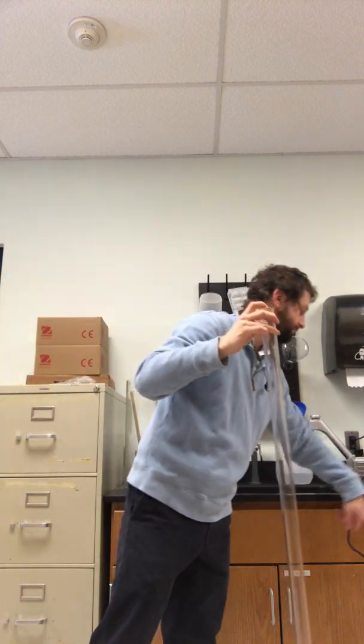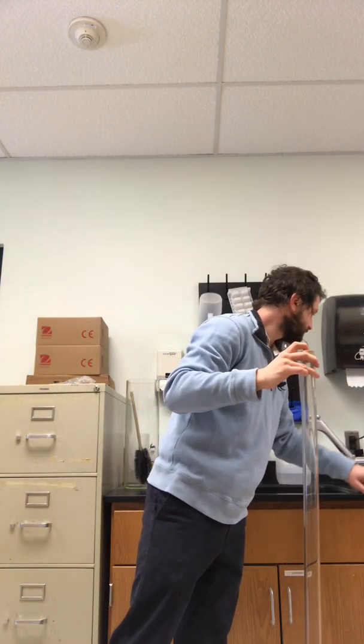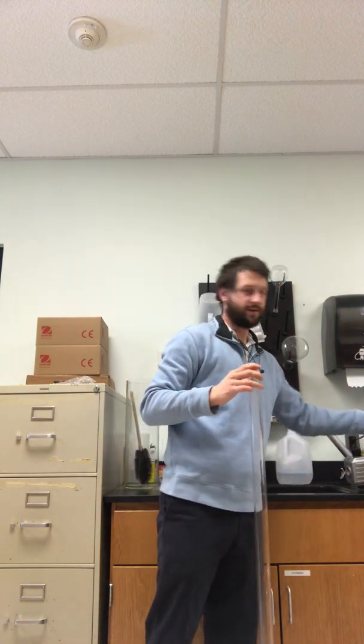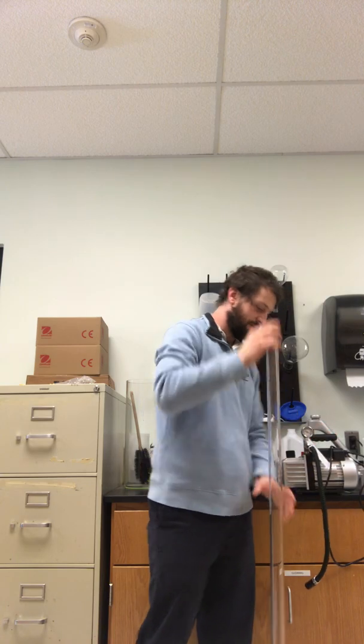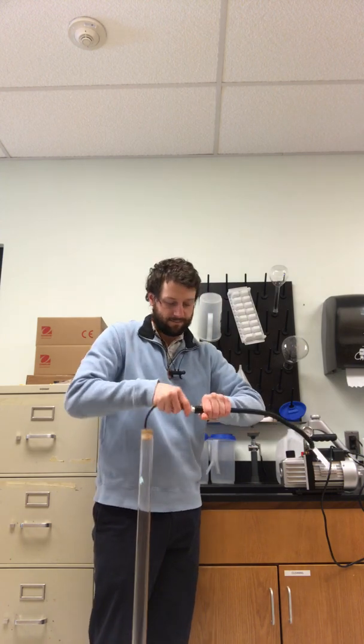is a vacuum pump. Alright, I'll show you right here. Okay, and what I could do with the vacuum pump is suck the air out of this tube like this.